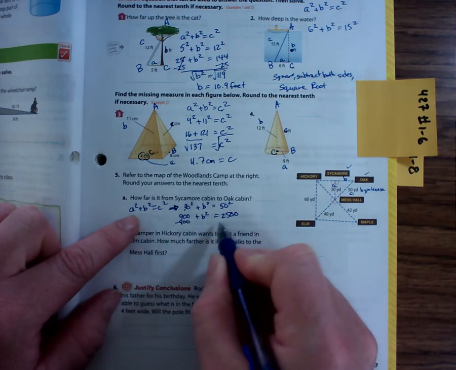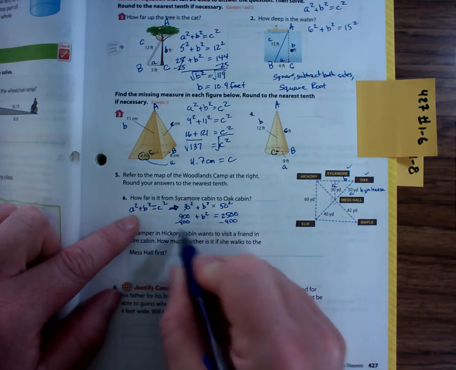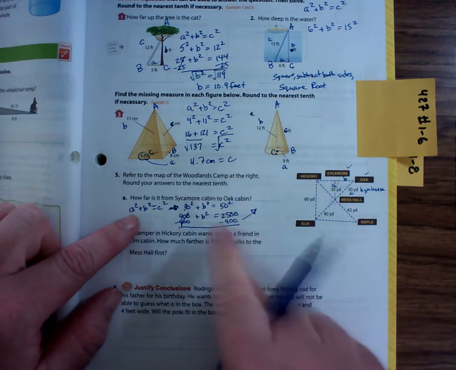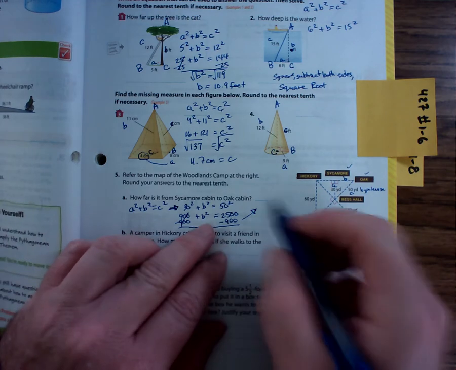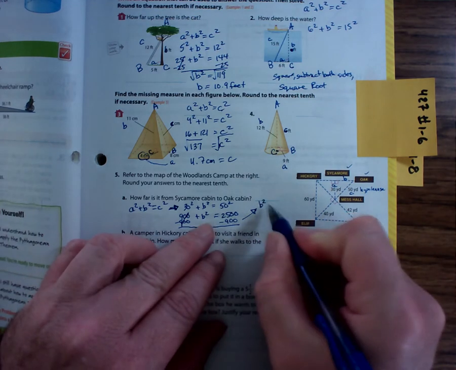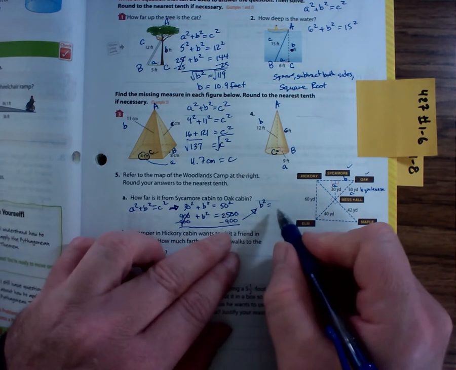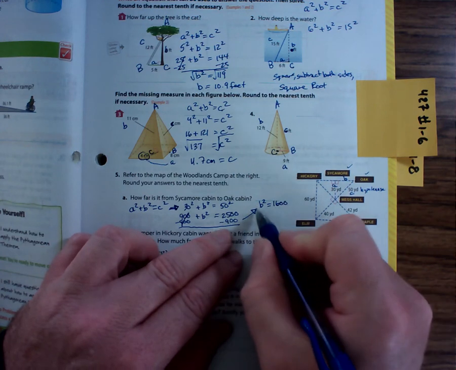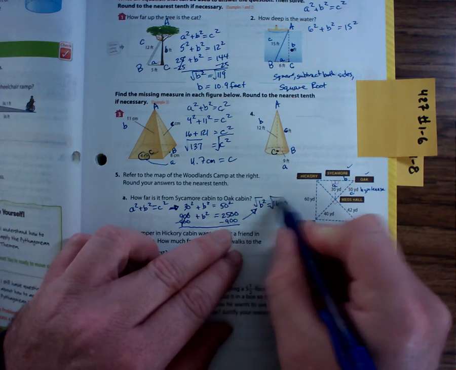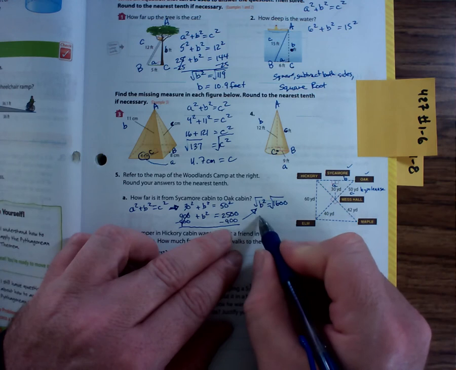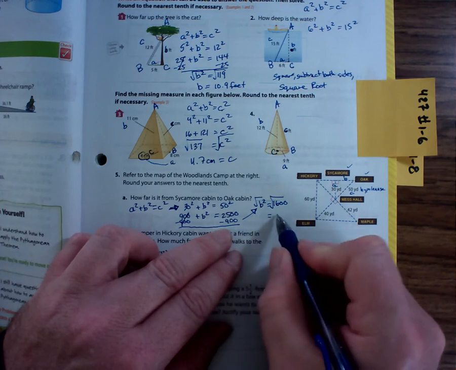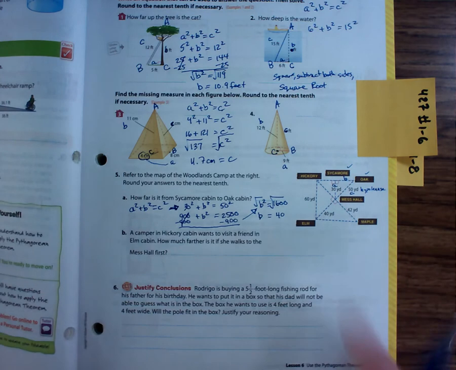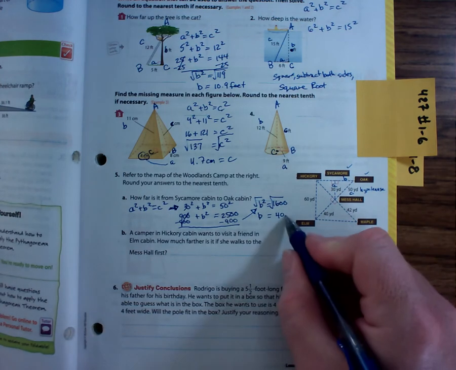I'm going to subtract 900 from both sides. Now I ran out of space again, so I'm going to move over to the right just a little bit and write what I have left. B squared equals 2500 minus 900, which is 1600. And that's nice because I'm going to take the square root of that. The square root of 1600 is 40. Again, you could use your calculator. We want to make sure we give it as yards.